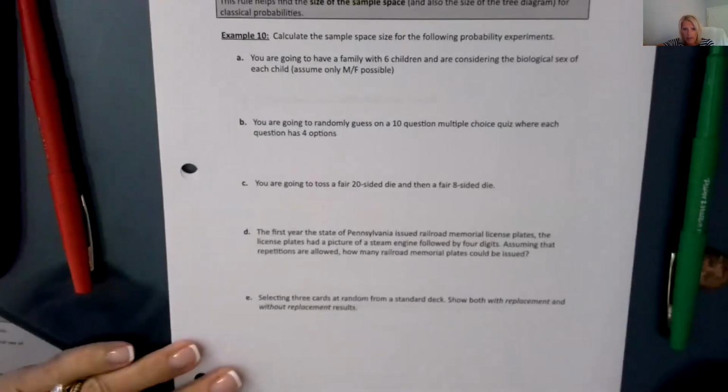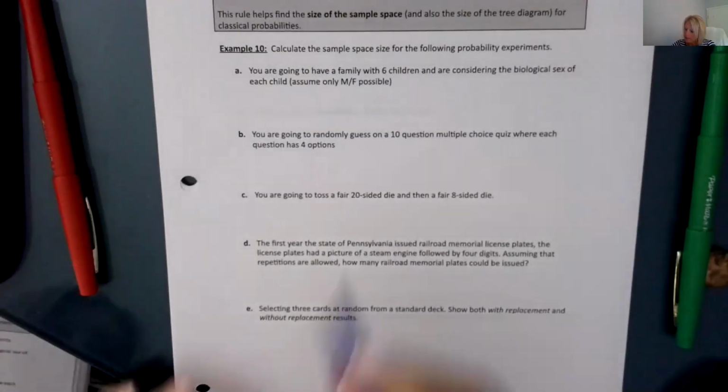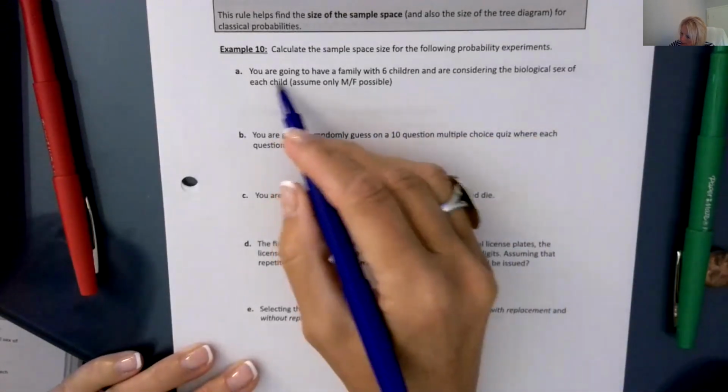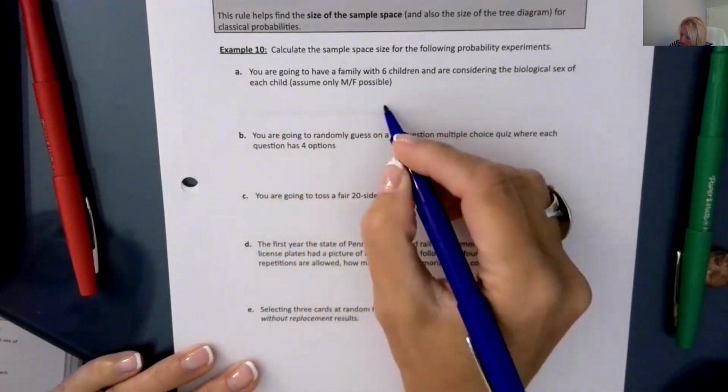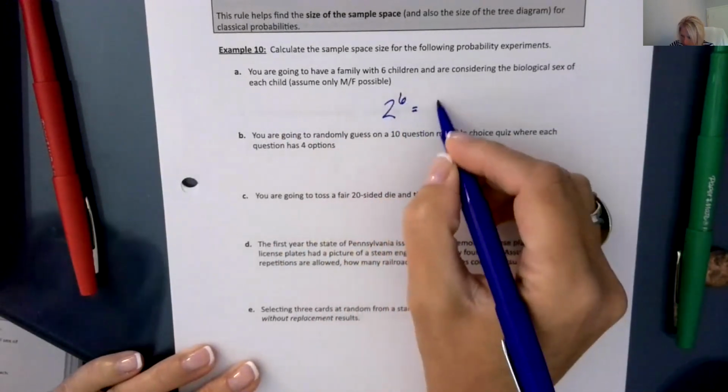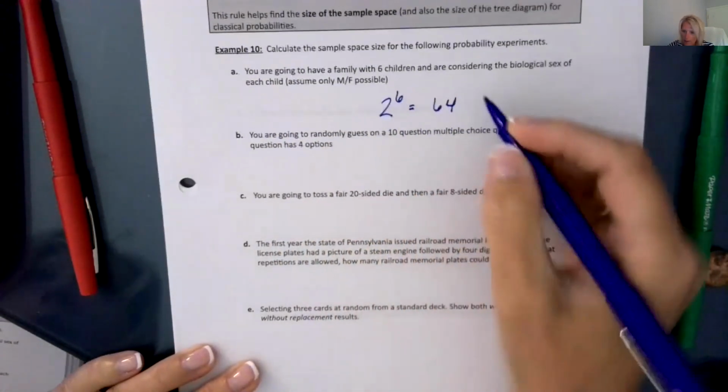Well, now we're back and we are going to formalize these because we're going to have 6 children and they each have 2 outcomes. So 2 outcomes to the 6th power gives us 64 outcomes in our sample space.